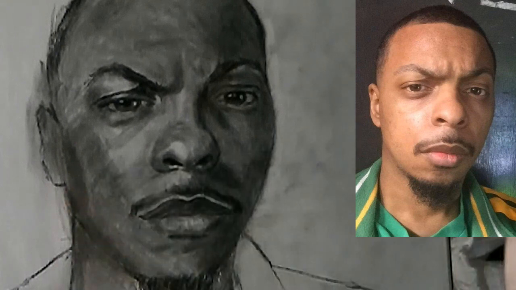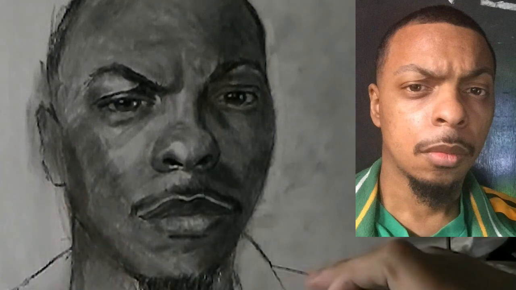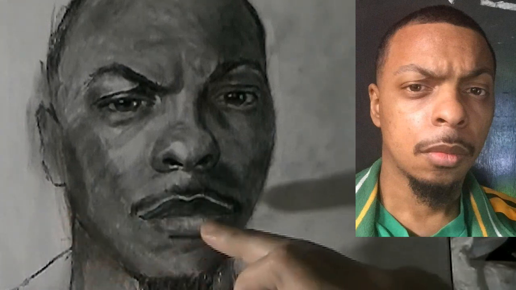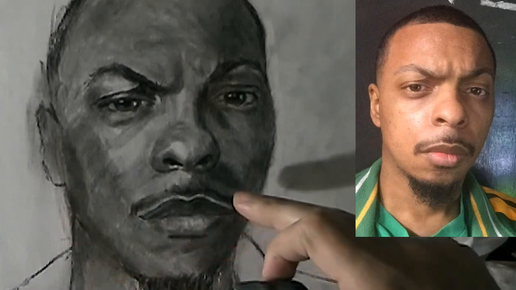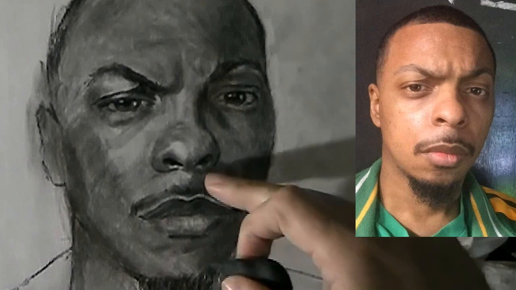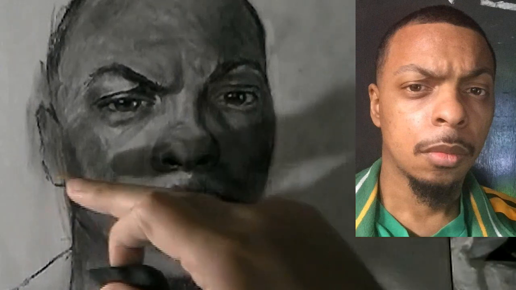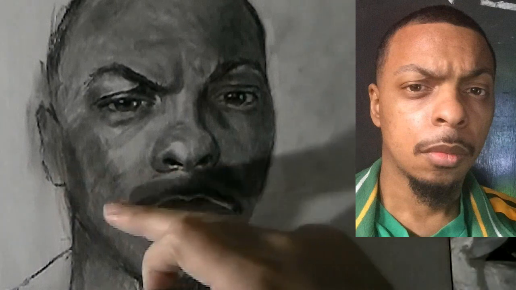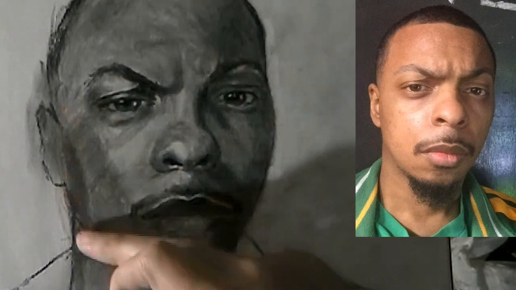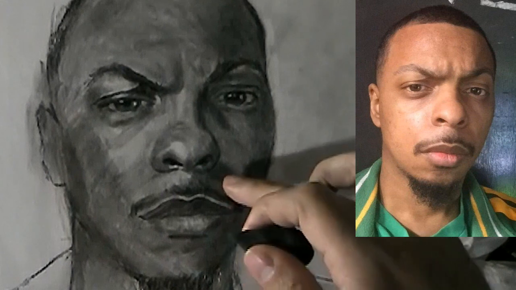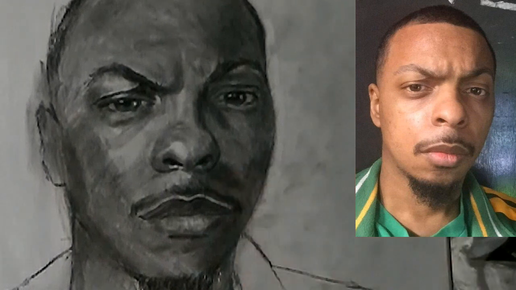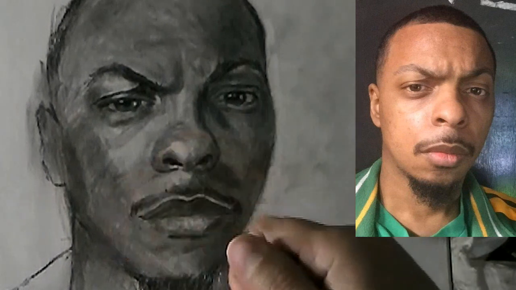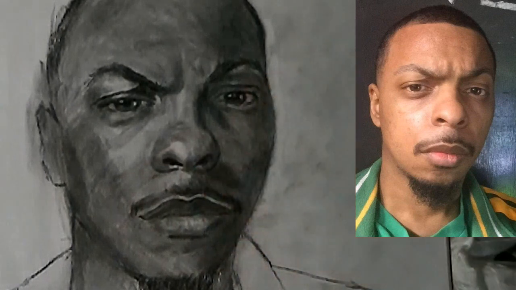That almost looks as dark as maybe this part of his nose, this shadow right here. Not quite as dark, but that's pretty similar. But if you look at the reference picture, this area is nowhere close to being as dark as this. Nowhere close. This needs to come way back down.